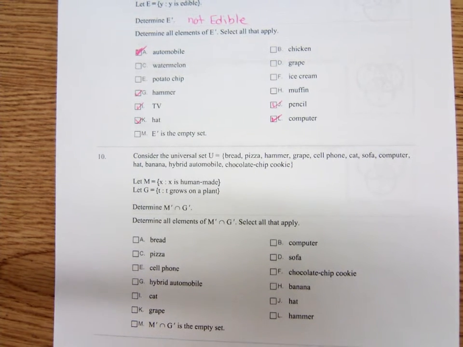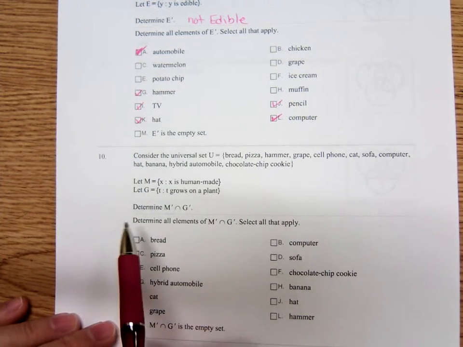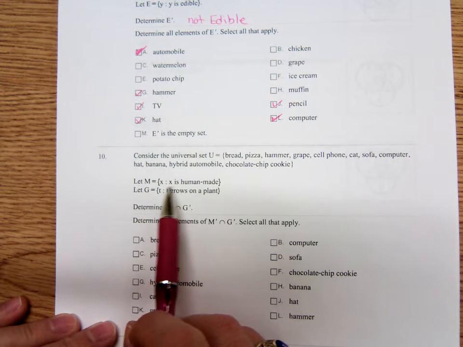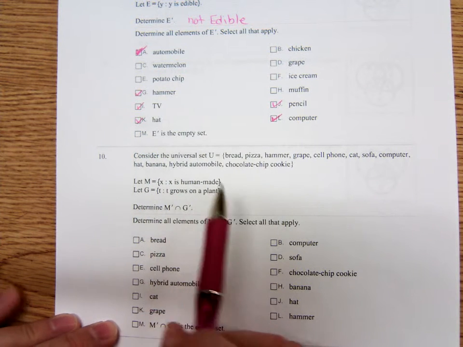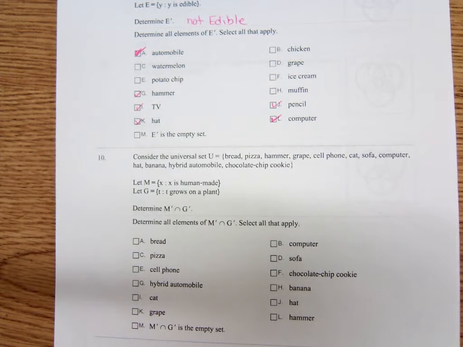Okay, we have that universal set. M is the set of all X such that X is human-made, so it's anything human-made. G is the set of all T such that T grows on a plant. We want to find M complement intersect G complement.